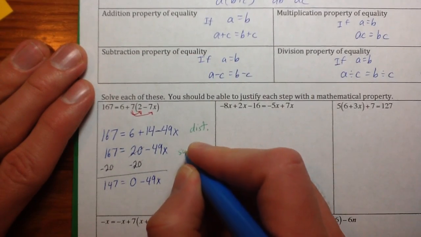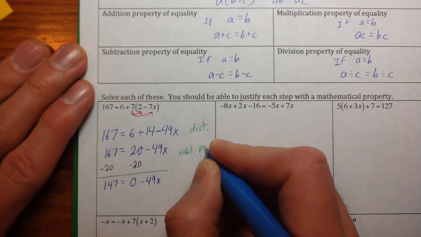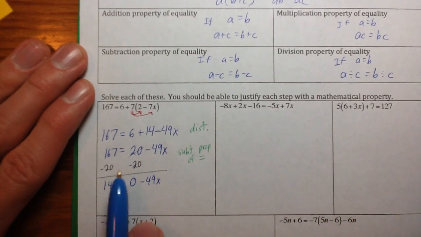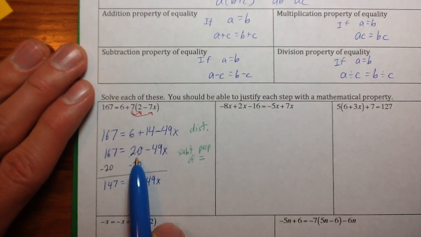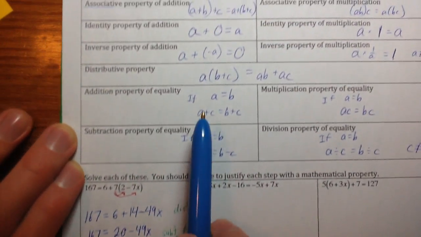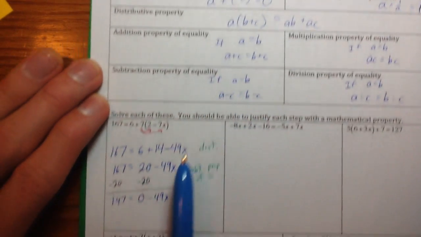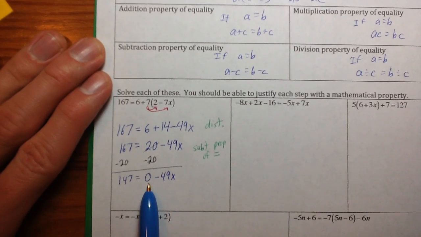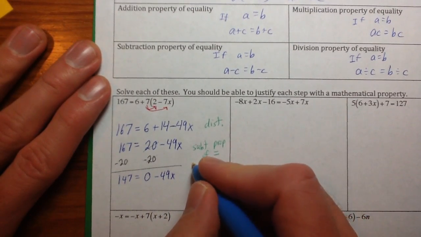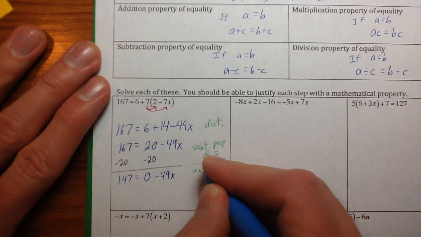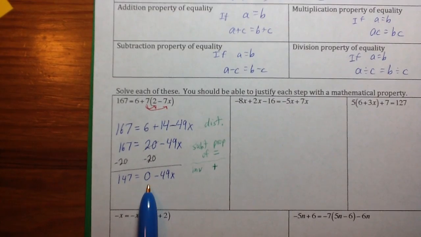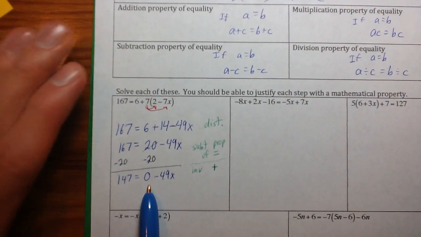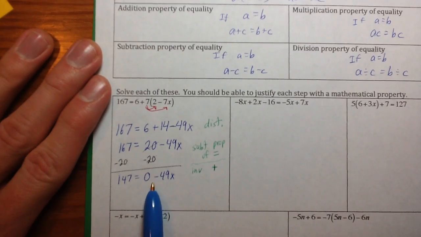I actually used the subtraction property of equality because I subtracted the same thing from both sides. See? Subtract the same thing. And I also did 20 minus 20 and got 0, which is the inverse property of addition. I know it looked like subtraction because of the way I wrote it, but it's sort of that. So it's that, and it's also inverse of addition. We'll just put a plus sign. Okay, well, 0 means nothing when you're adding, so I can just take it away. I'm subtracting, but I'm really adding a negative 49.